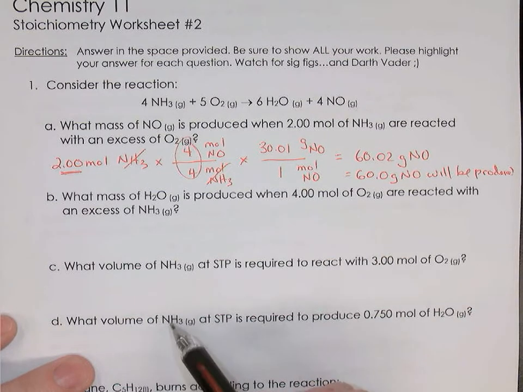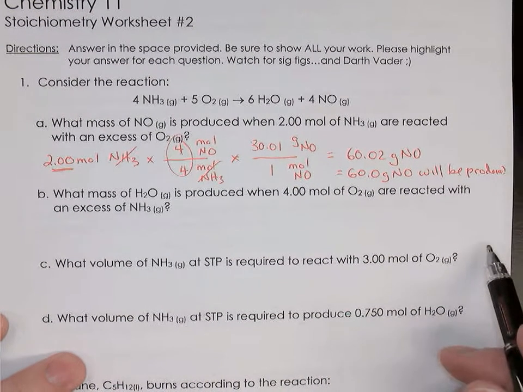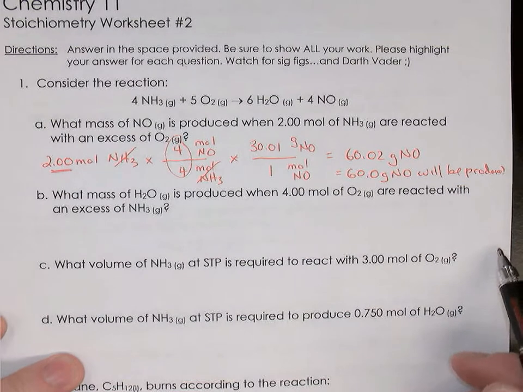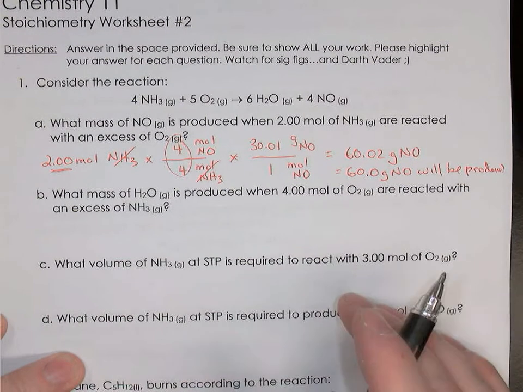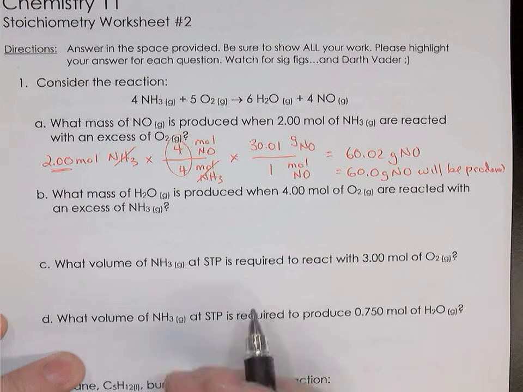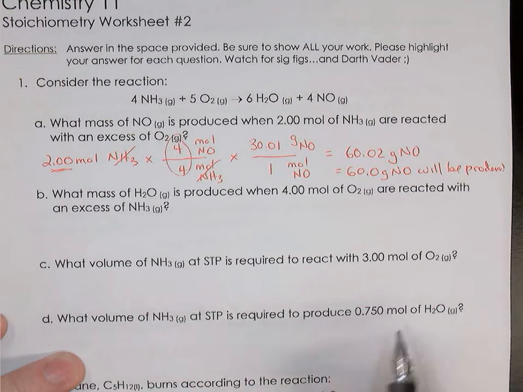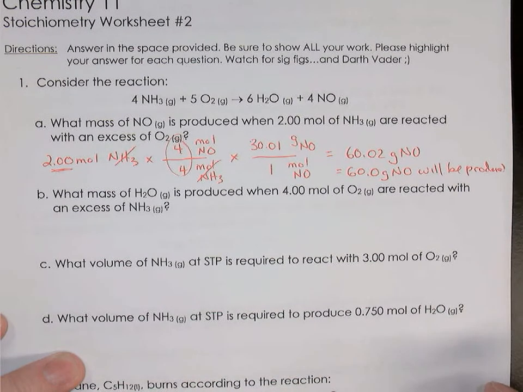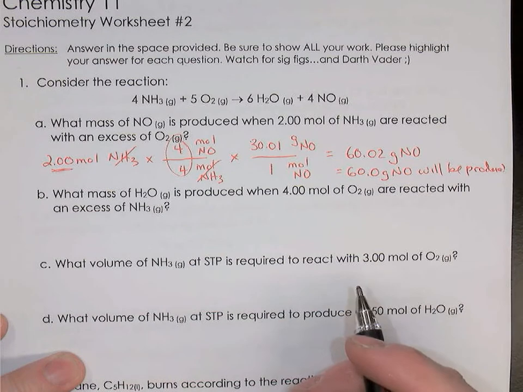Part B, what mass of water would be produced if 4.00 moles of oxygen are reacted with excess ammonia? So this time it's the oxygen that will get used up because we have excess ammonia to react with it. Therefore, we can use the oxygen, the thing that got used up, to predict how much product will be formed.